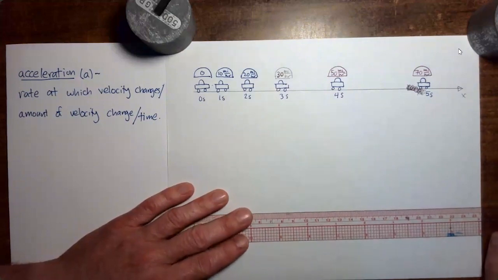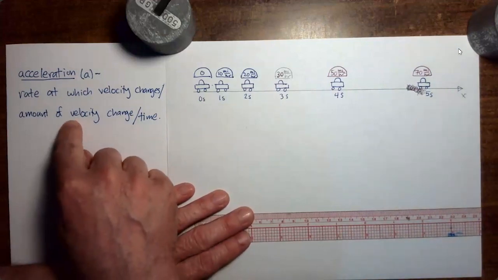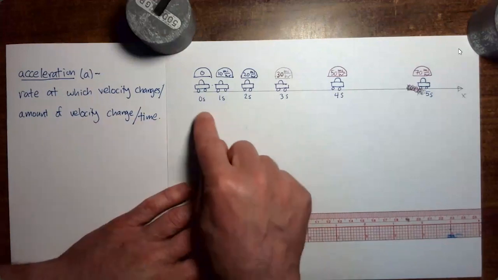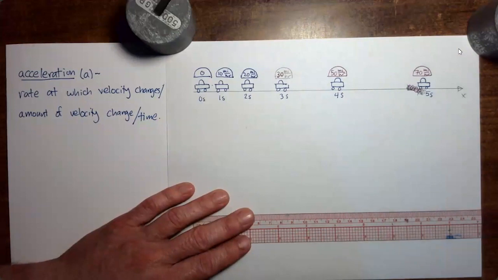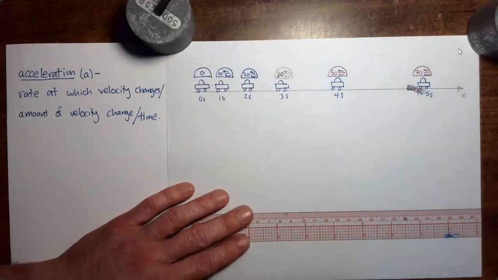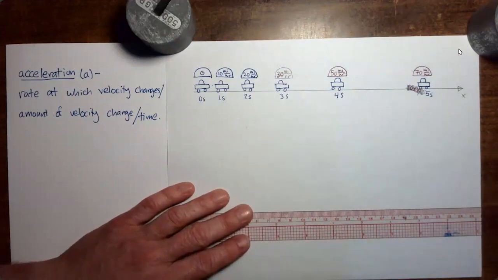So I'd like you to pause the video, and while the video is paused, see if you can use the idea of acceleration to describe what is going on here. So what is the acceleration of the car at the different points in the motion? And then when you think you've given it a good shot, you can rejoin the video.